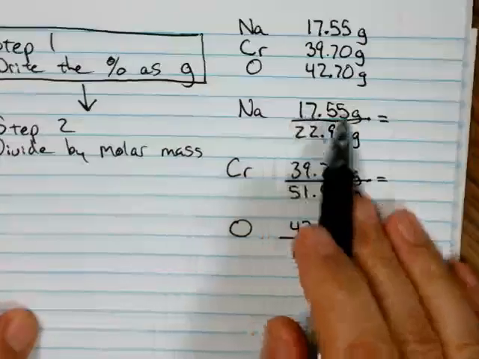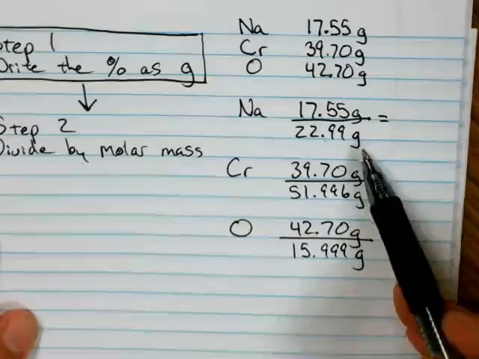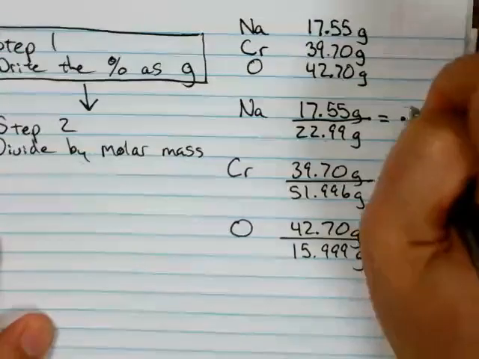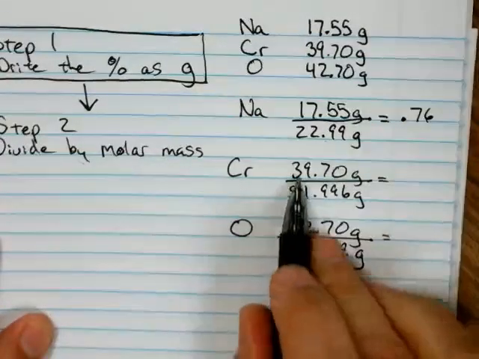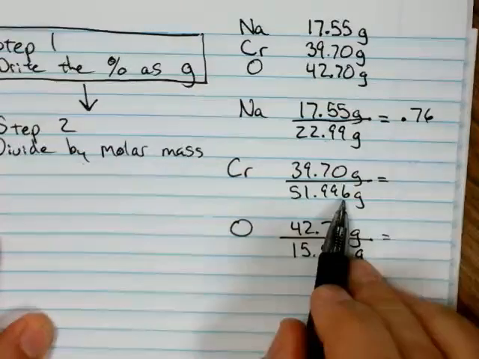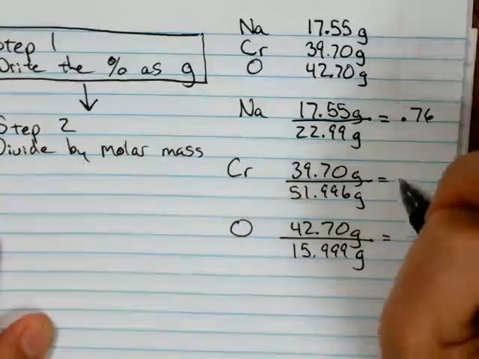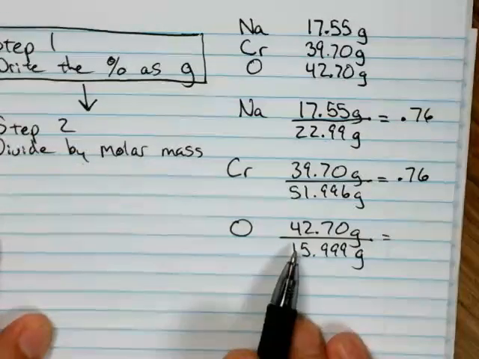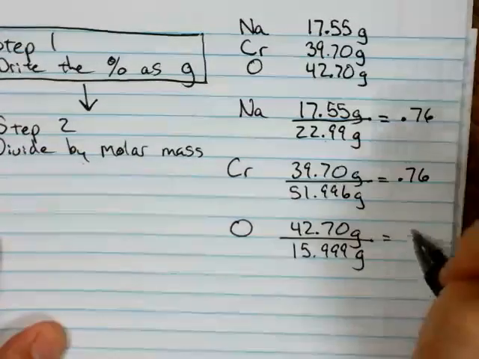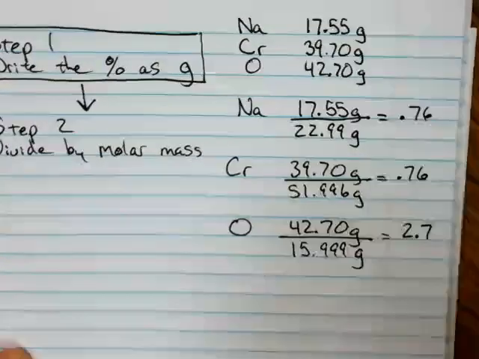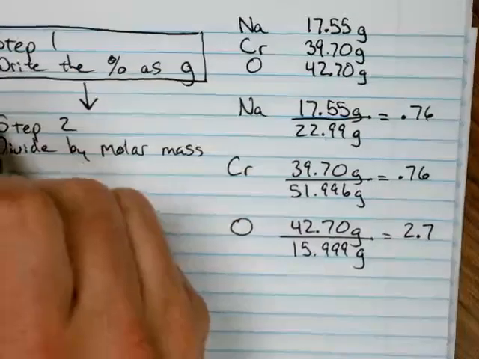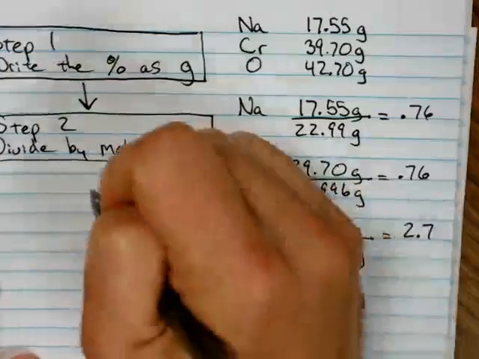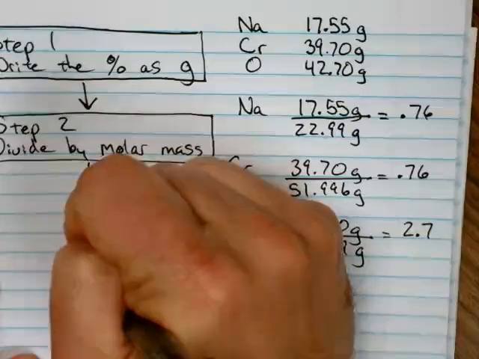Okay, so 17.55 divided by 22.99 gives you 0.76. 39.7 divided by 51.996 gives 0.76. And then oxygen gives you 2.7. So that's step two. Now step three, what do we do in step three?